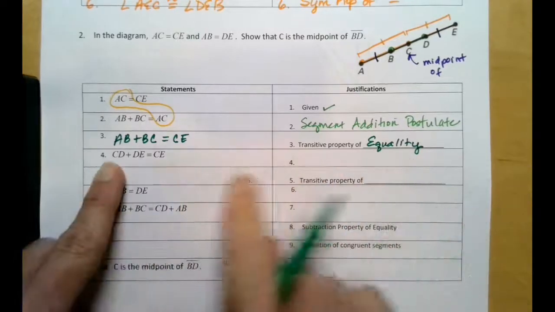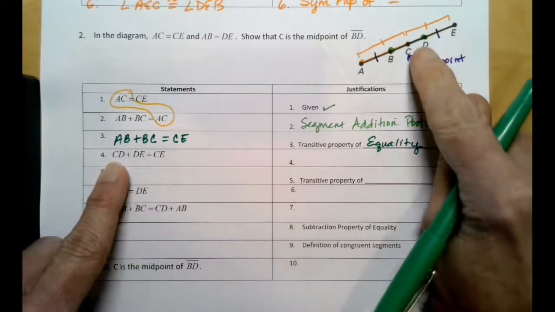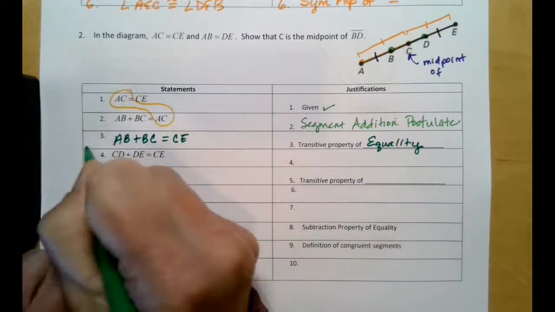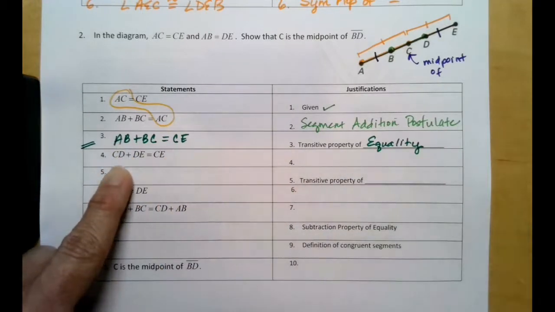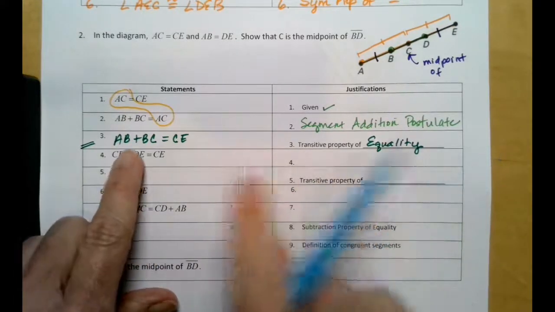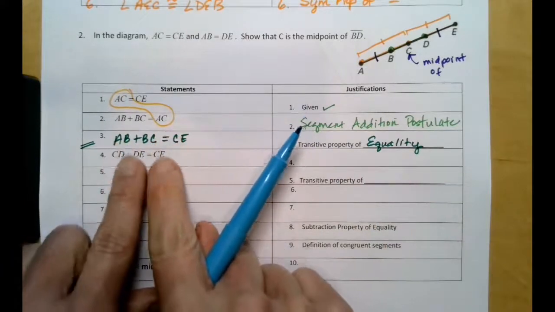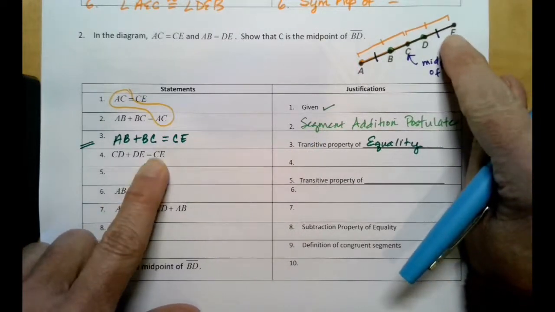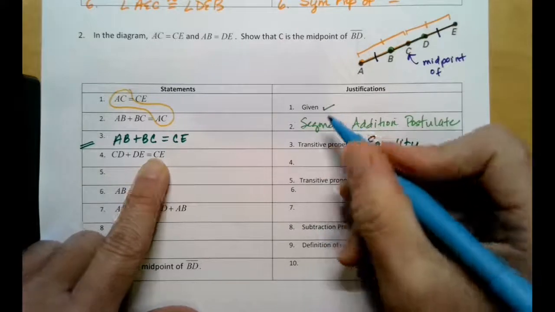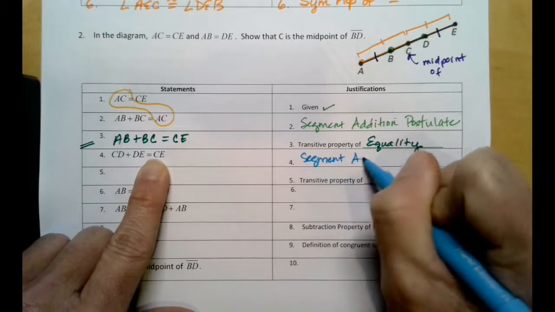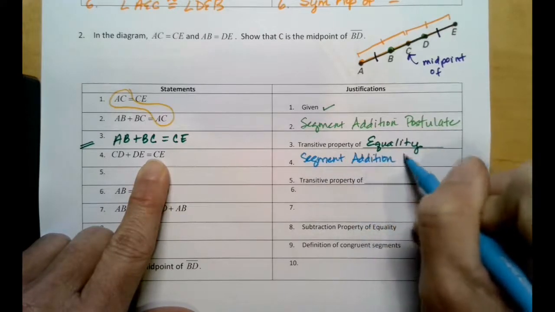All right, and that is my transitive property of equality, because we're dealing with numbers, not things. All right, so now they say CD plus CE is equal to CE. Now what's interesting here is we're just going to pause this conversation a little bit, and we're going to jump in a new conversation about the other side. It's kind of like if you're cooking dinner, you get this salad started and then you let it sit while you go on with the rest of your meal. Here we go. CD plus DE is equal to CE. That sounds again like our, say it with me now, segment addition postulate.